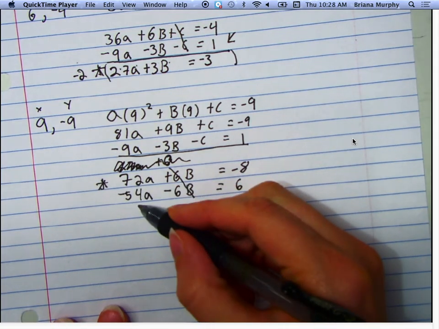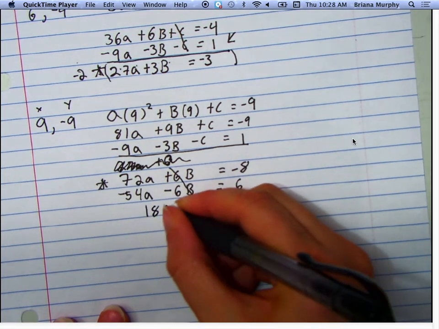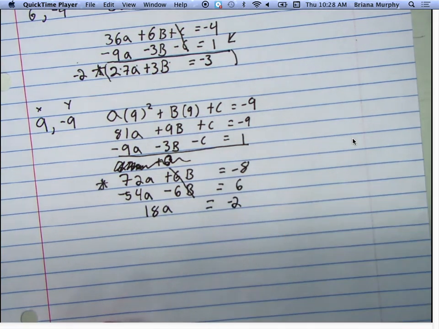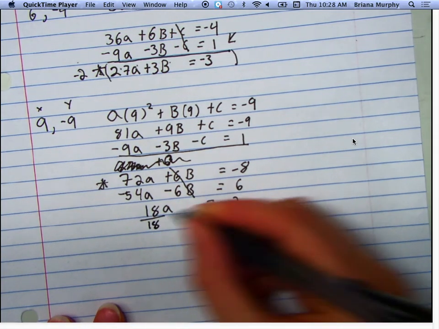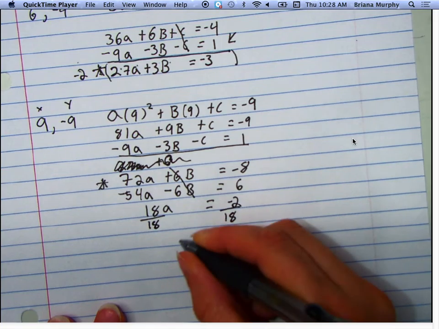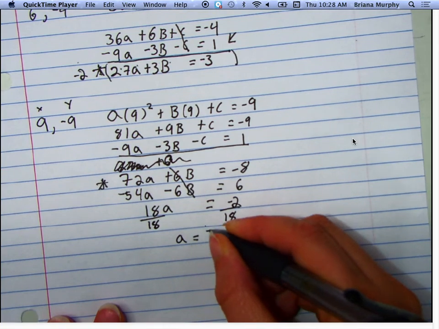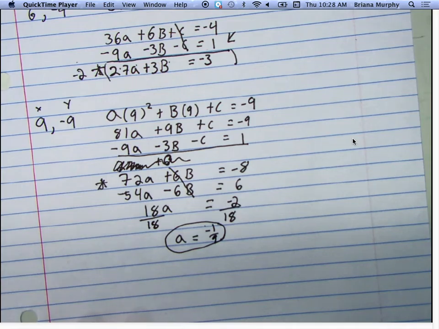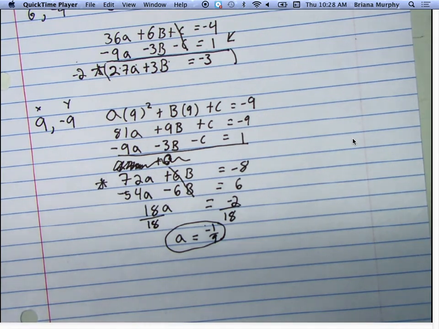72 minus 54 gives me 18a. The b's cancel equals negative 2. Now what do? So a equals negative 1/9. That's fine. I know it's weird that it's a fraction, but it doesn't matter. Okay. Which equation only has 2 letters where I can find what one of those letters are because I have a?